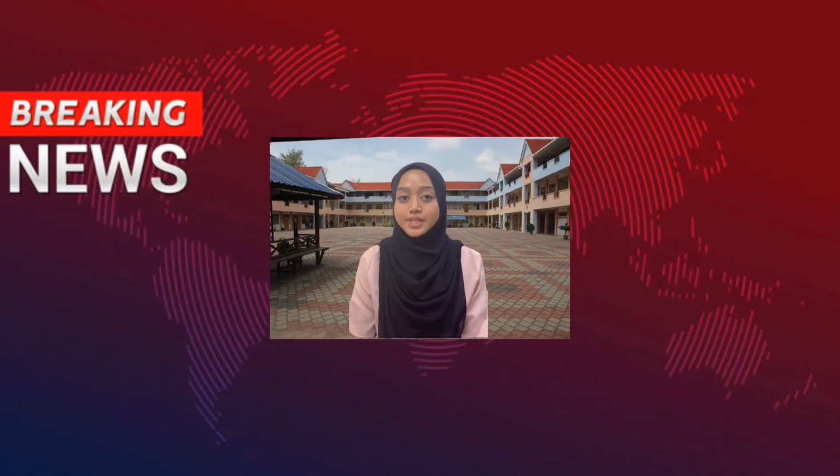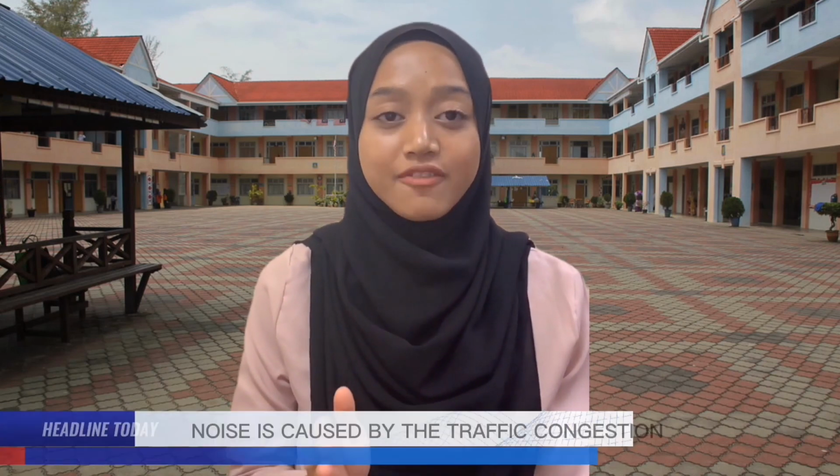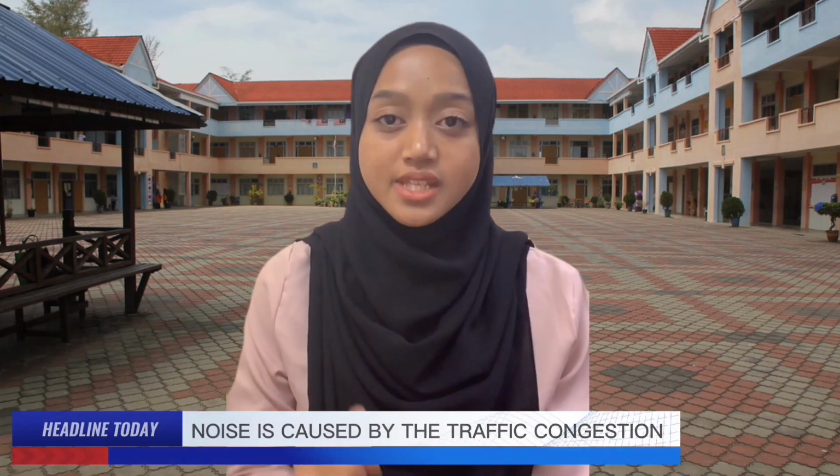After noise measurement was done in these three schools, a questionnaire was given to the students and teachers in Sekolah Kebangsaan Seri Kudai only, because this school has poor noise quality. From the survey made, most of the respondents, 95%, agreed that the noise is caused by traffic congestion, especially during office hours, because at that time there are so many people going back and forth using the nearby routes. For further detail, I will pass to Officer Atika to explain more about the analysis made by us. Thank you, Officer Nazatul.